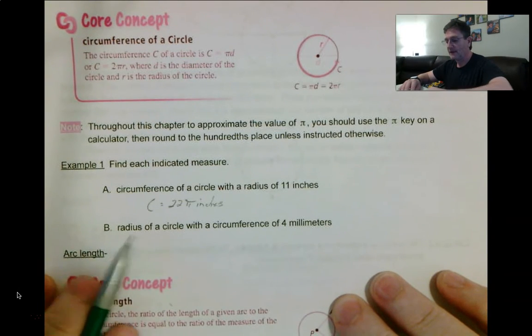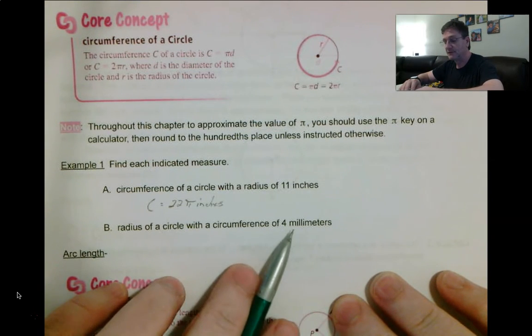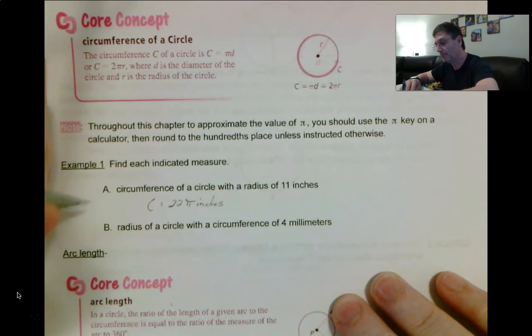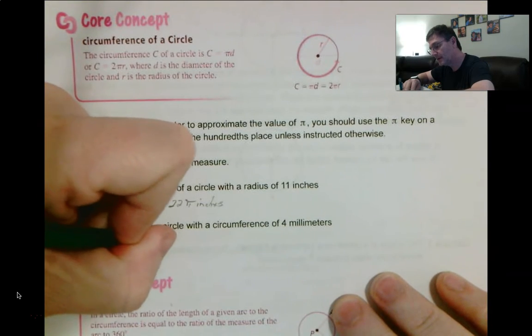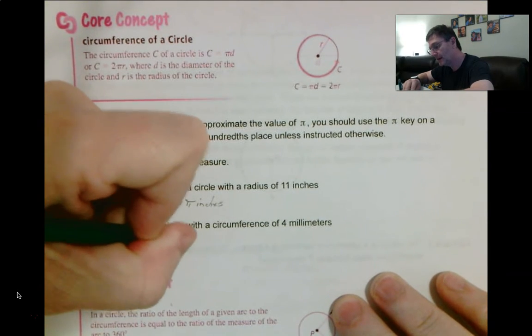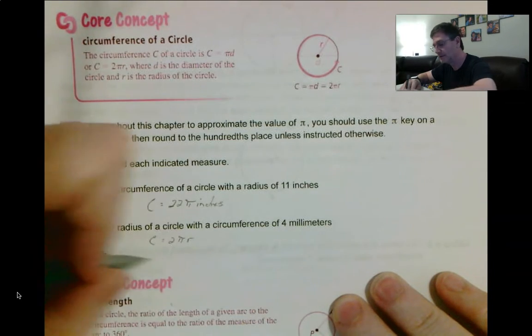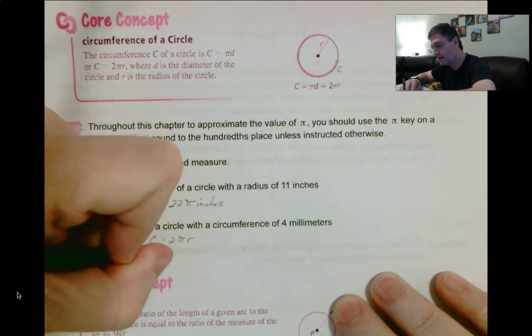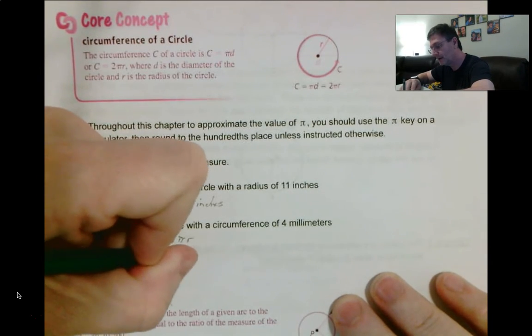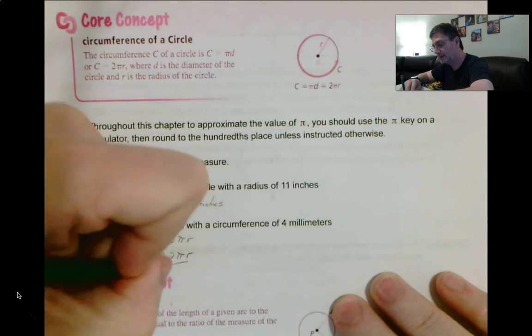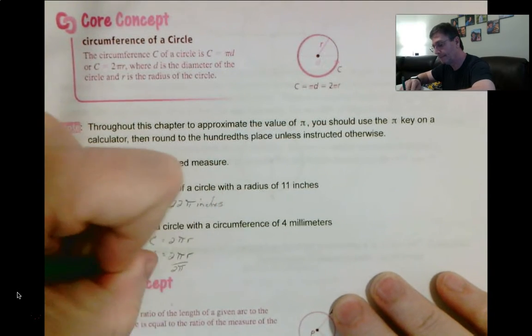We want to find the radius of the circle if the circumference is 4 millimeters. So this time we're working backwards. C equals 2 pi r. This time we know the circumference is 4 equals 2 pi r. Divide both sides by 2 pi.